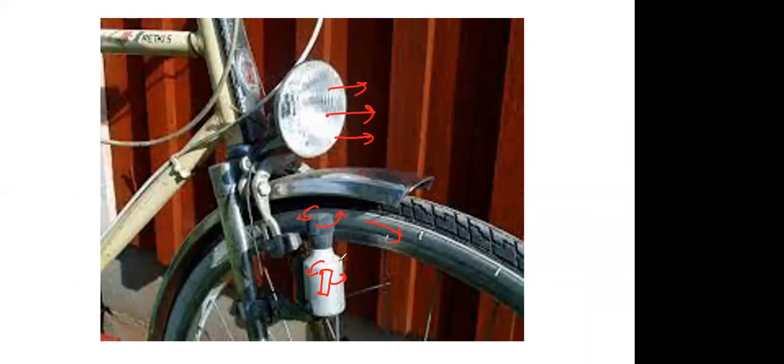The same concept. Now here we rotate this metal wheel using the bicycle tire. When you ride the bicycle fast, what happens? The rate of rotation increases, then the brightness of the lamp increases. But if you are just pushing the bicycle, then what happens? No, you cannot light up the lamp. Voltage is not enough, energy is not enough. That's the one disadvantage.